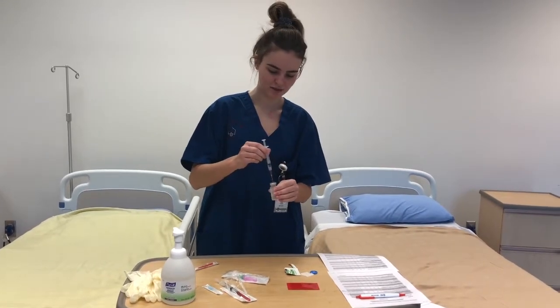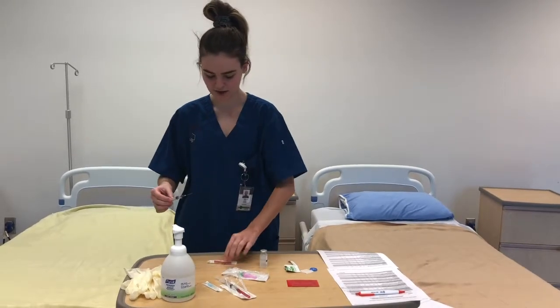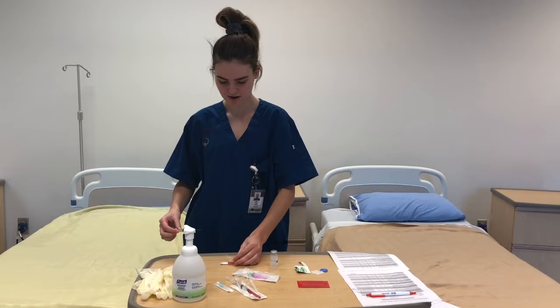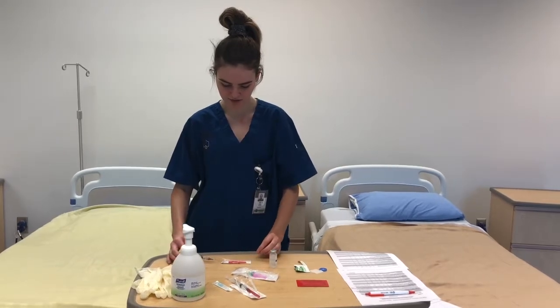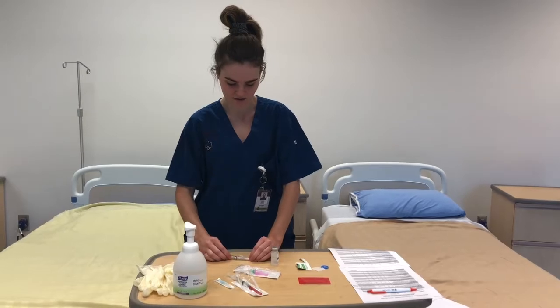So now I've got 0.5 milliliters of Haldol, and properly, without getting a needle stick injury, I'm going to insert it into the cap, and once it's inserted, I can pop it onto the lid.